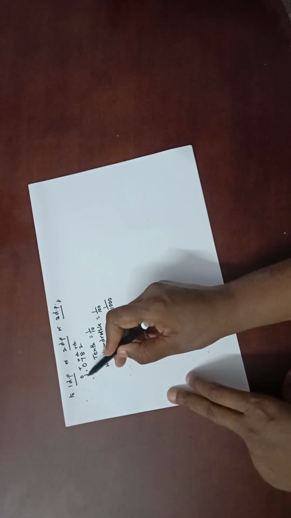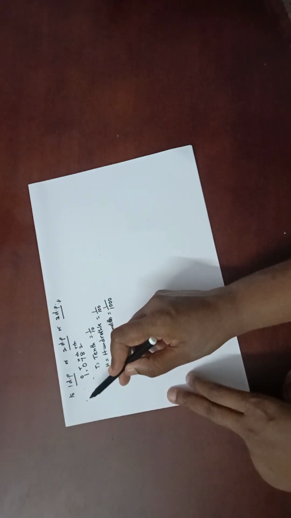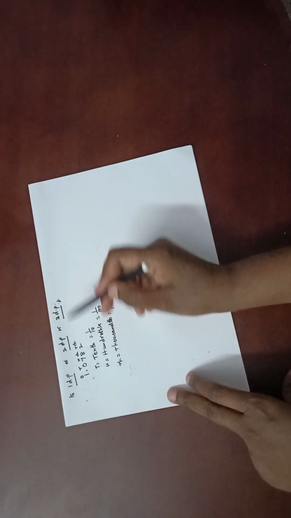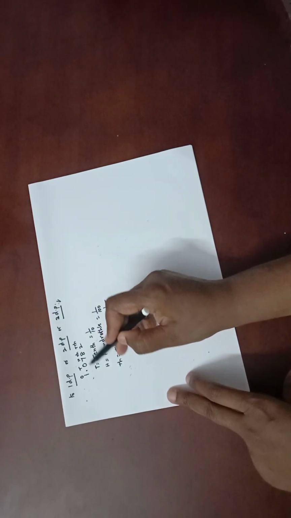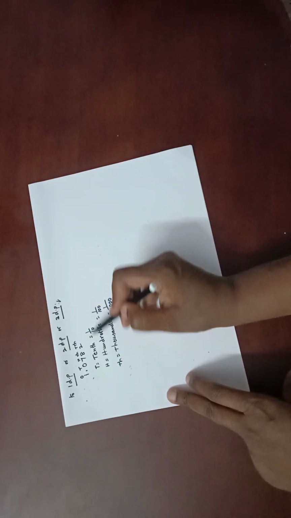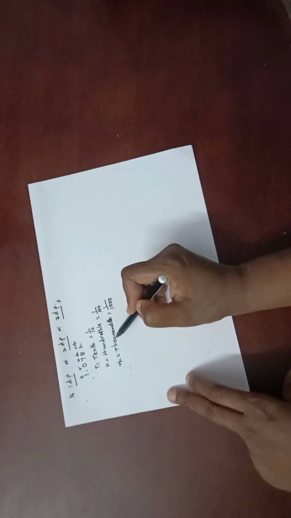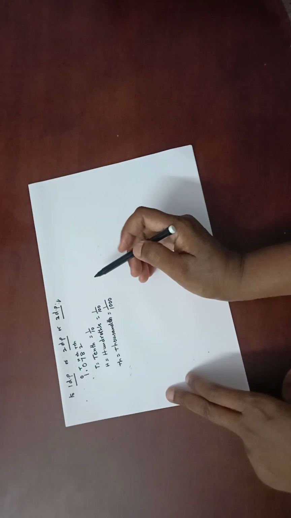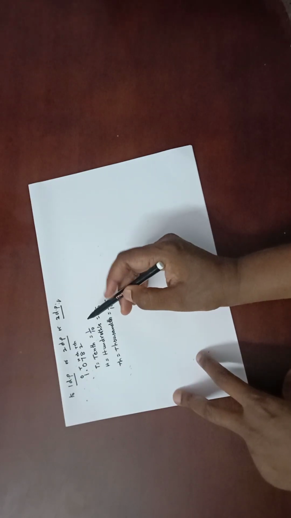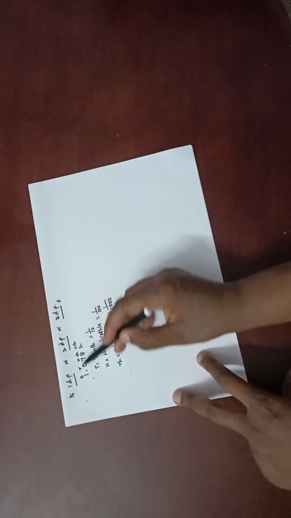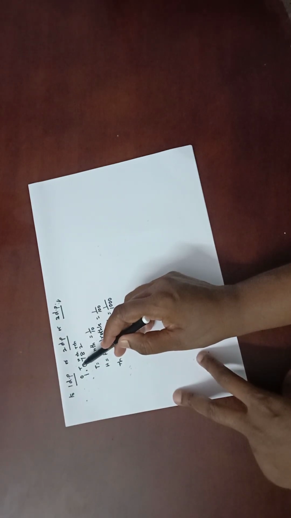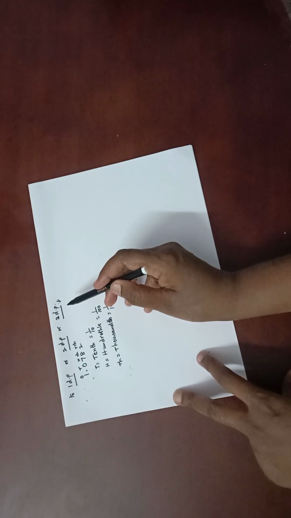Before the decimal: ones, tens, hundreds, thousands, ten-thousands, like that. After the decimal you won't get ones, only tenths, hundredths, thousandths. So this is the way of reading the place values.